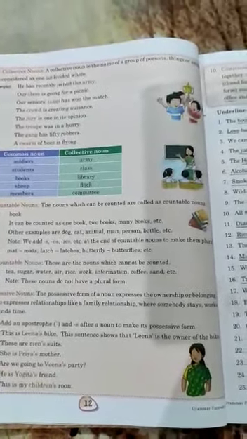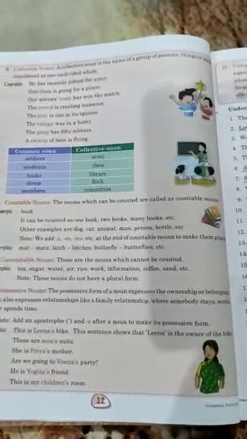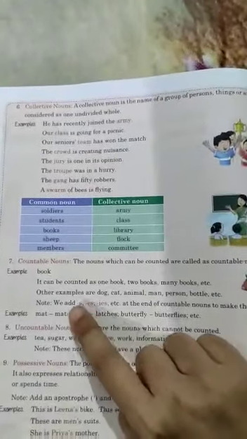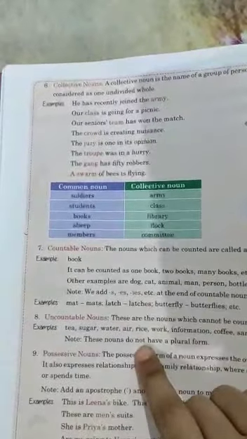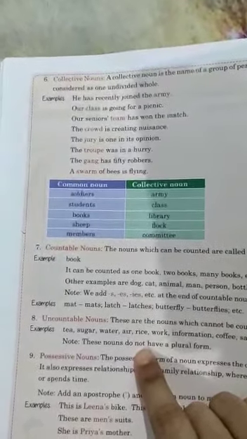Now, these nouns do not have a plural form. Unlike the countable nouns where we were adding s, es, ies to make it plural, these nouns do not have a plural form.